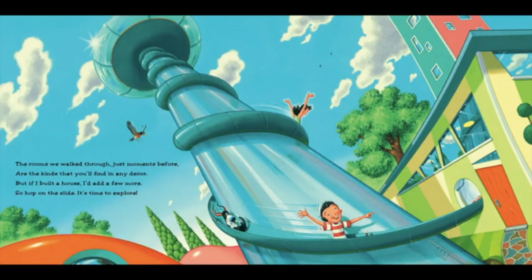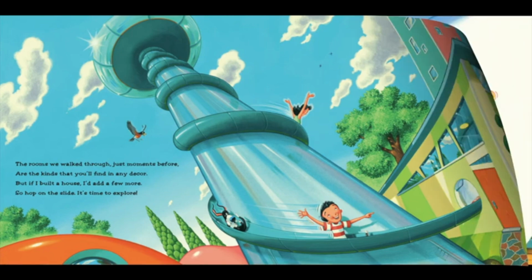The rooms we walked through just moments before are the kinds that you'll find in any decor. But if I built a house, I'd add a few more. So hop on the slide, it's time to explore.